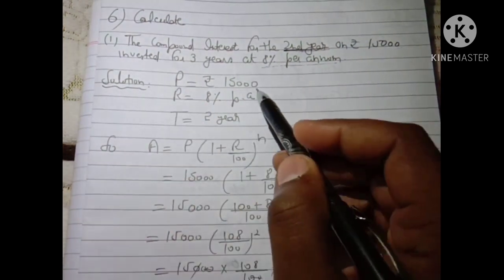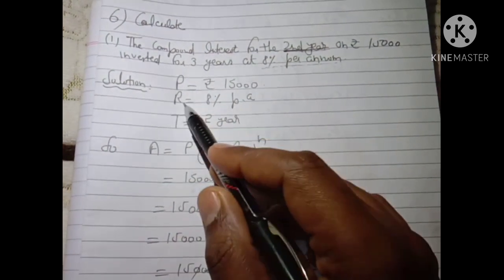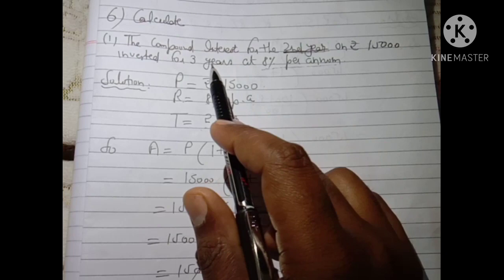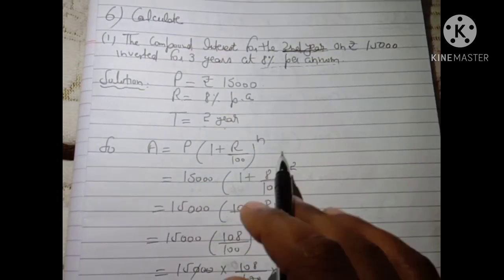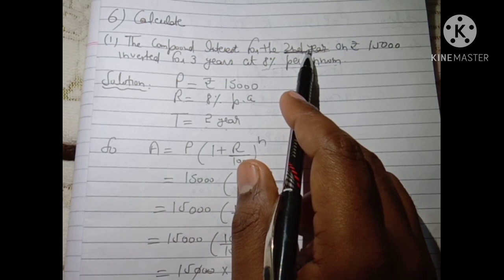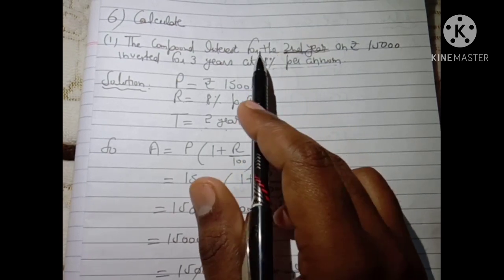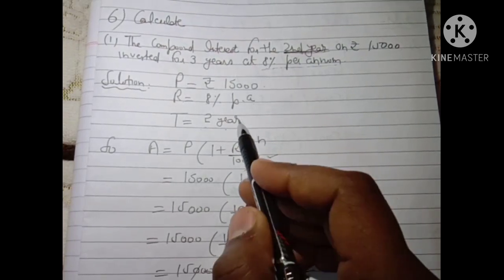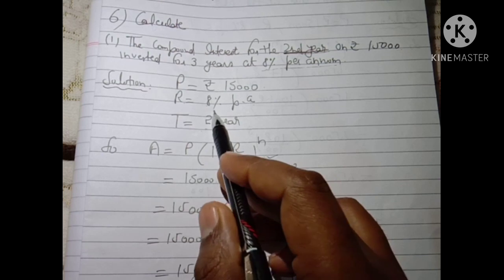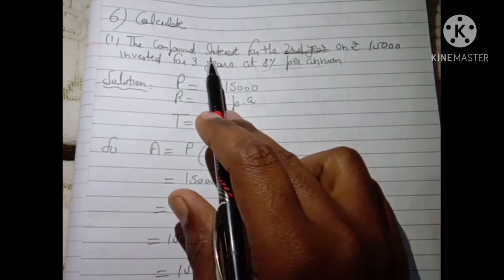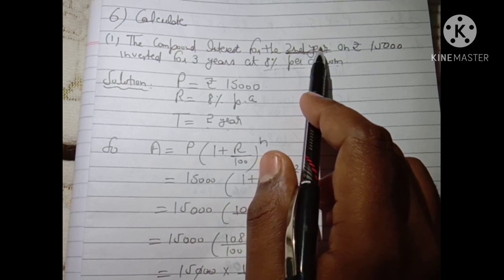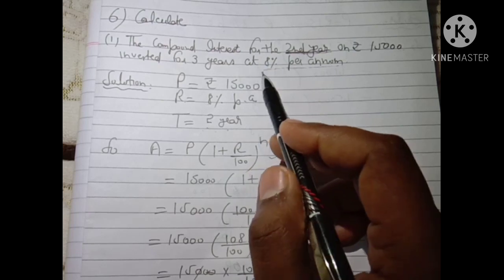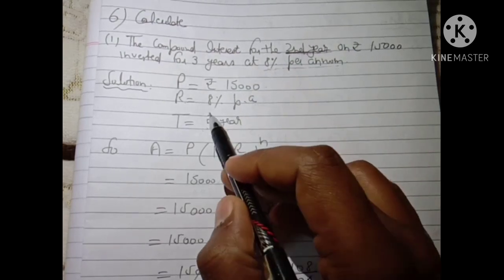Now you can see in the solution the principal is 15,000 and the rate of interest is 8% per annum, and the time is 2 years. Why 2 years? Because we have to find out the compound interest of the second year. In this case no need to calculate the interest of the first year, means we can directly calculate the interest for the second year by applying this formula directly, by taking the value of the time period as 2.